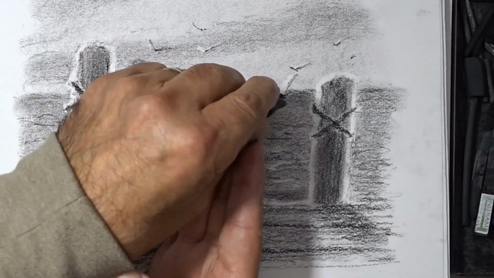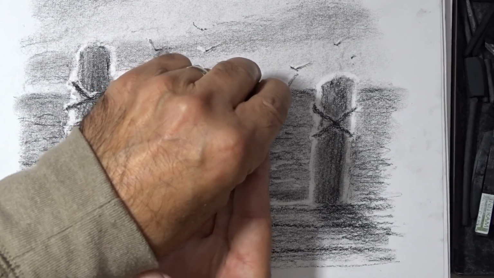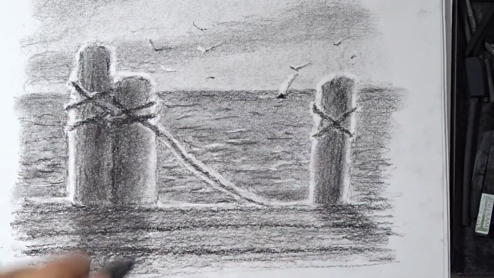And maybe it's leaving a trail, a little light trail, like that.